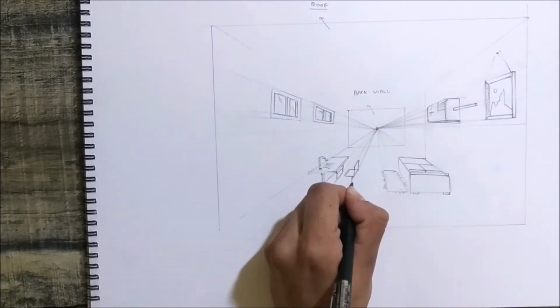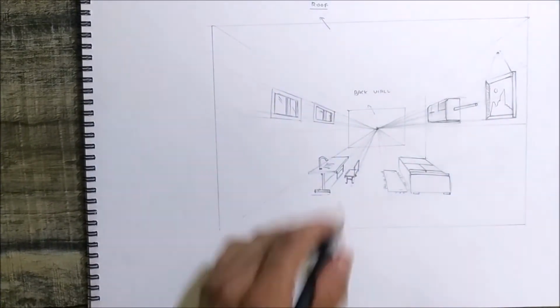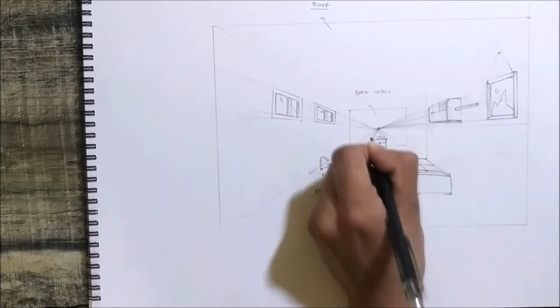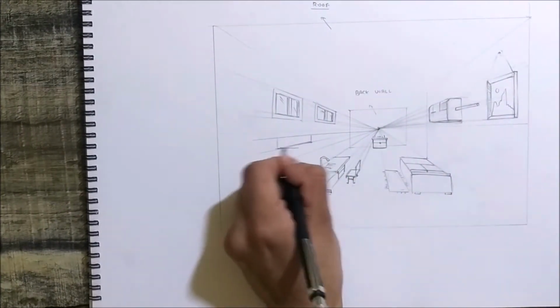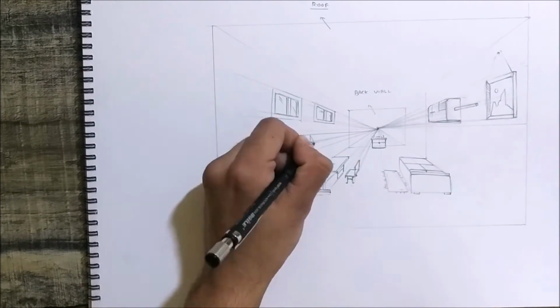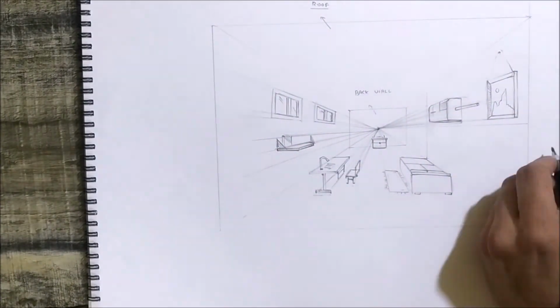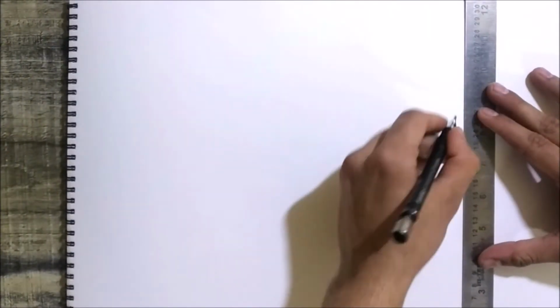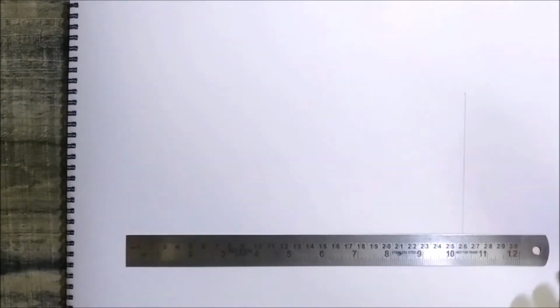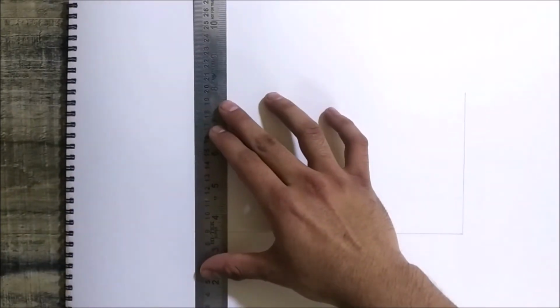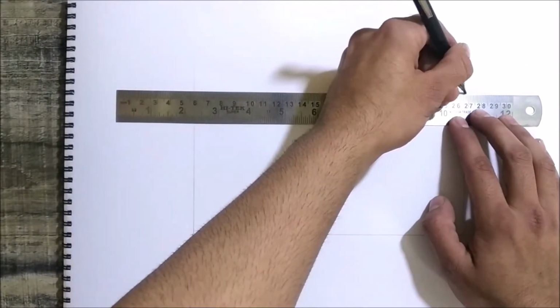Also remember that by changing the VP, your vision changes. Not vision exactly, but you can say that your eye level changes. The way you look at the images, objects basically, it changes. To understand this, I'll be drawing the same object but keeping a different VP.